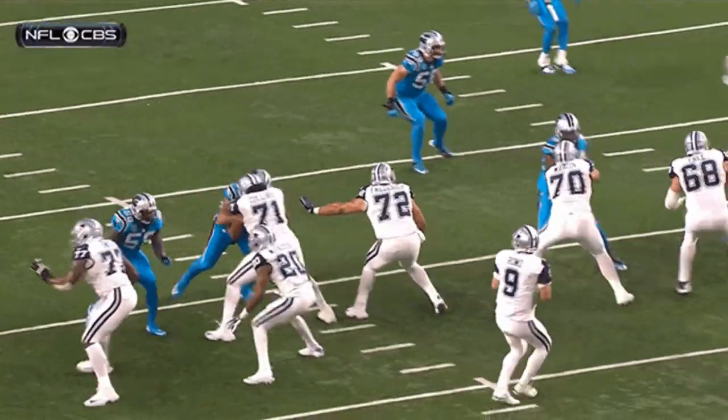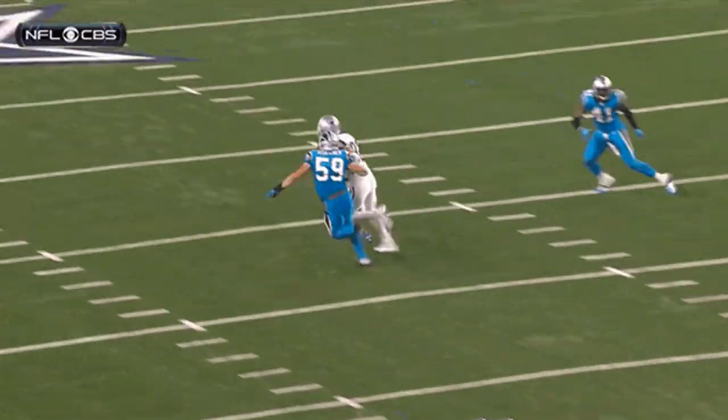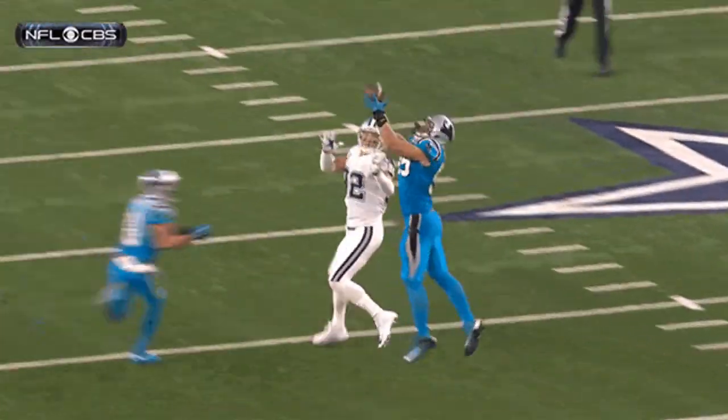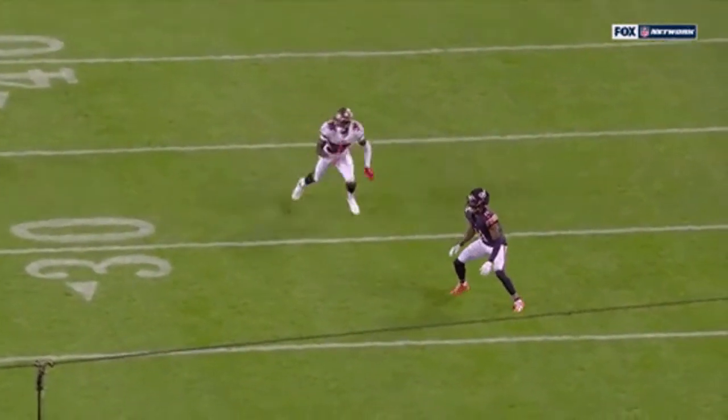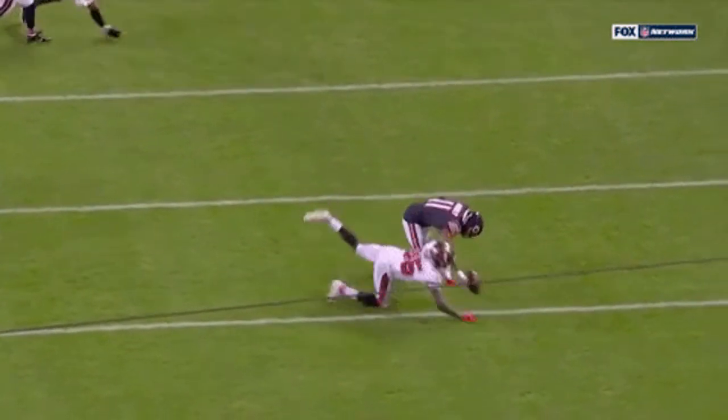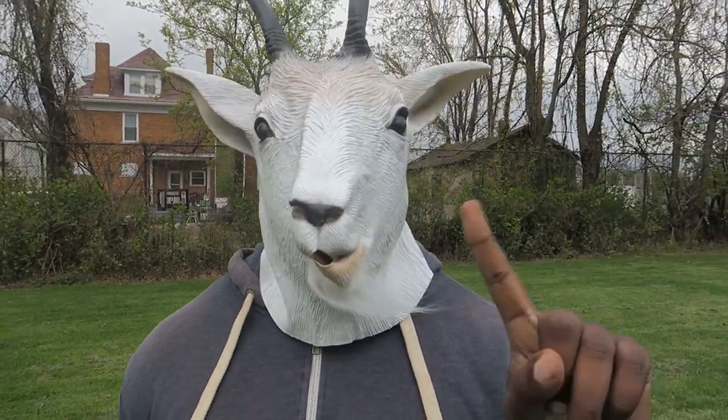Whereas in the cover 3, the linebackers are really trying to make sure you don't get anything in the middle. They're trying to make sure that you don't run a hook. They're trying to make sure you don't run any type of slant or any type of route in the middle. They're Xing all that out.